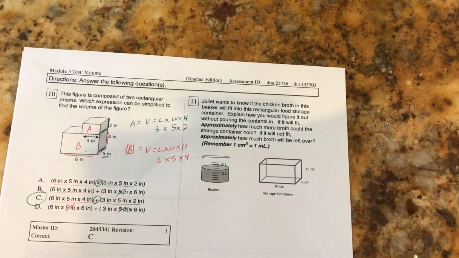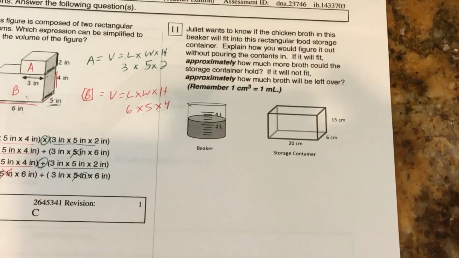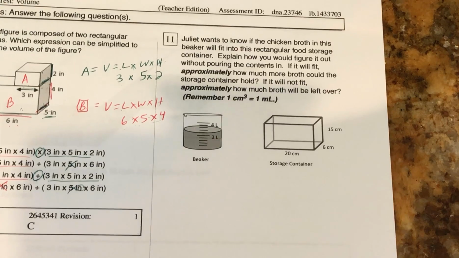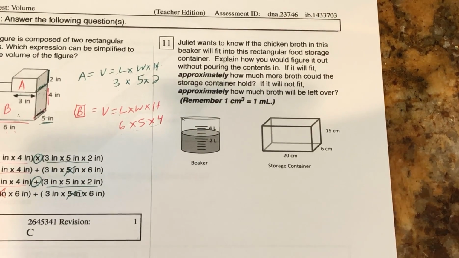Welcome back to the corrections for your math test, Module 5. I'm on number 11. The previous 10 are on the first video.